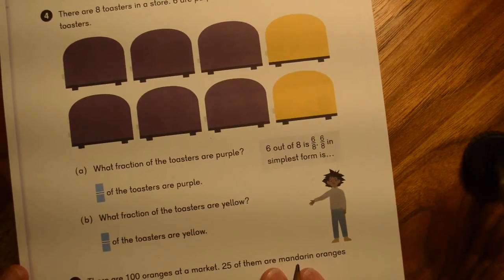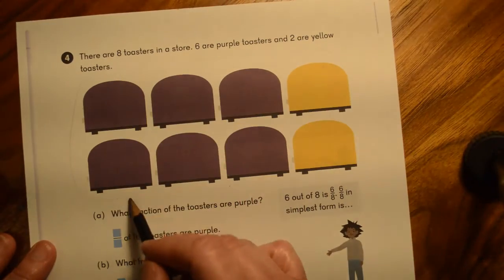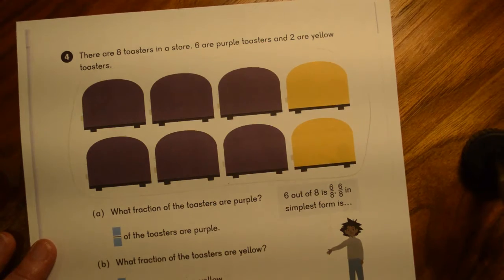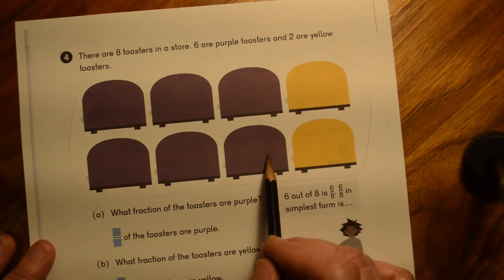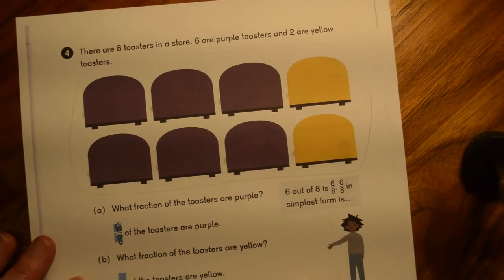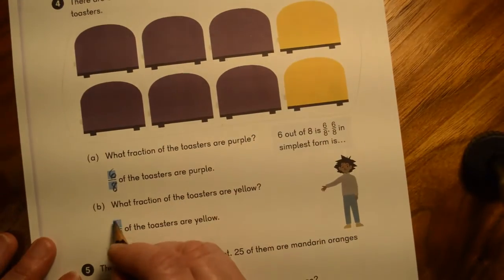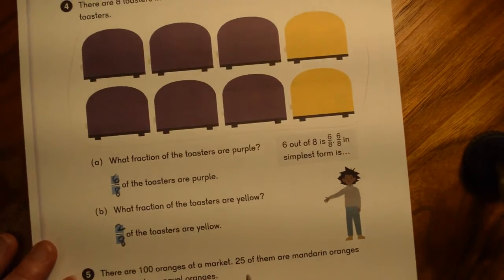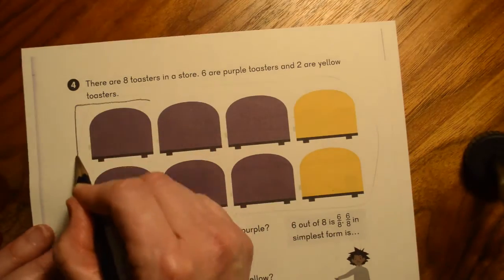So there's a couple different ways that we could do this. So we could look at it as a whole set right here and count how many toasters are purple. So we would say 1, 2, 3, 4, 5, 6 out of 8. All right, and then what fraction of the toasters are yellow? 2 out of 8. Or we could do like they did in the other problems and say, well, let me make equal groups of them.